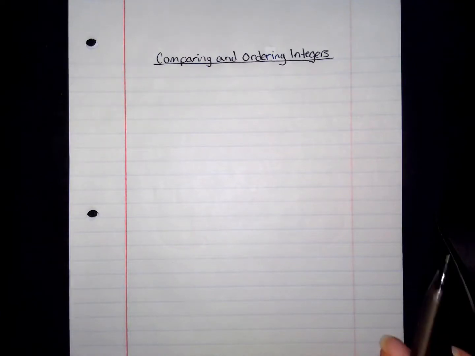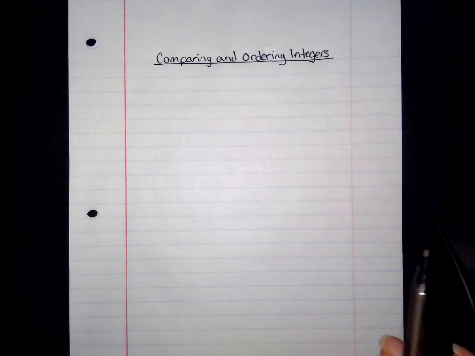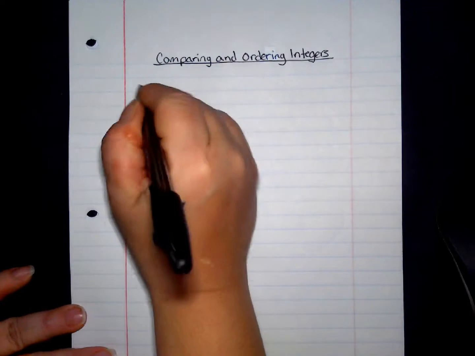Everyone. Today we're going to talk about comparing and ordering integers. Okay, so let's just dig in right away and let's start with an example.